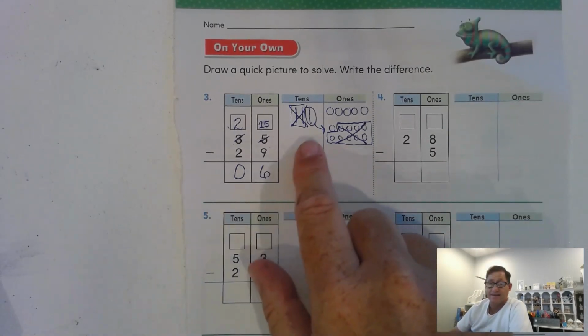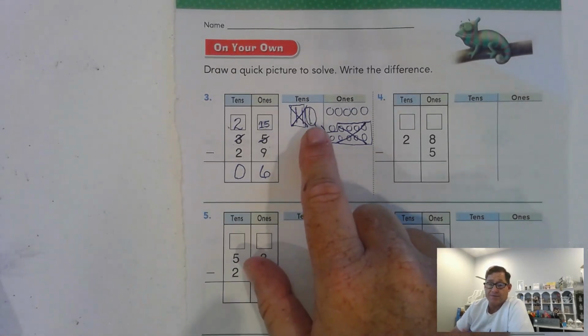Okay, there aren't any tens left. This was a regrouped ten. We traded that ten. It's no longer there.